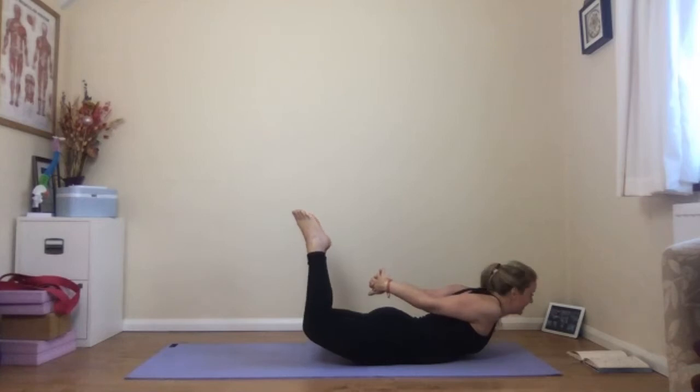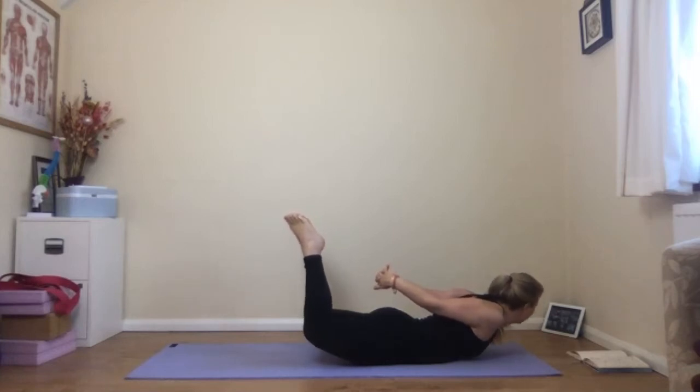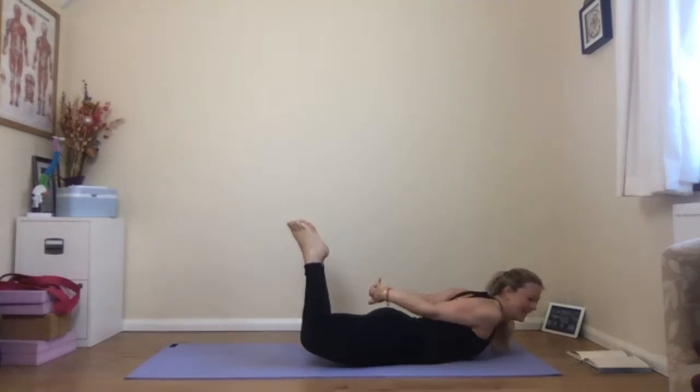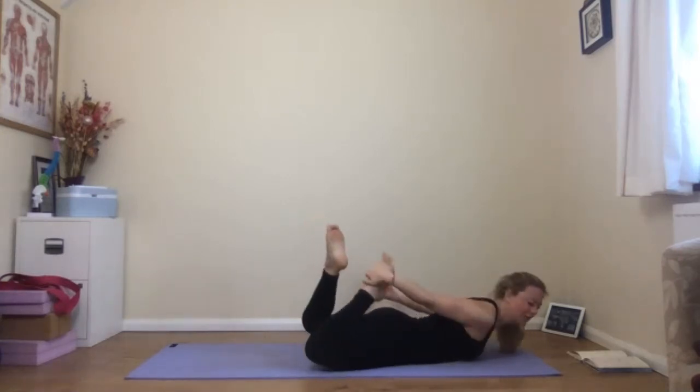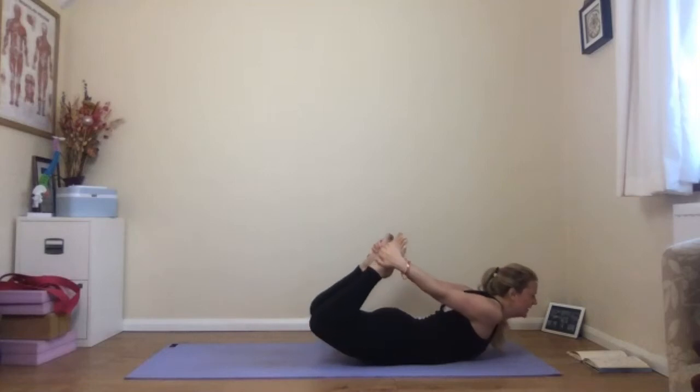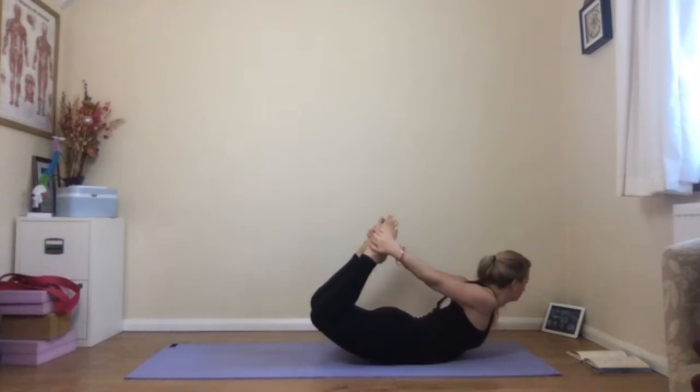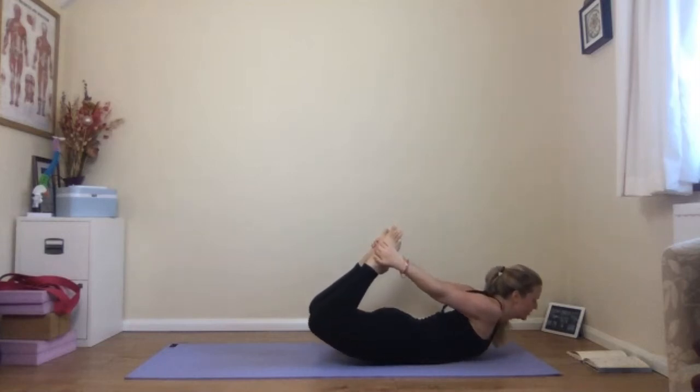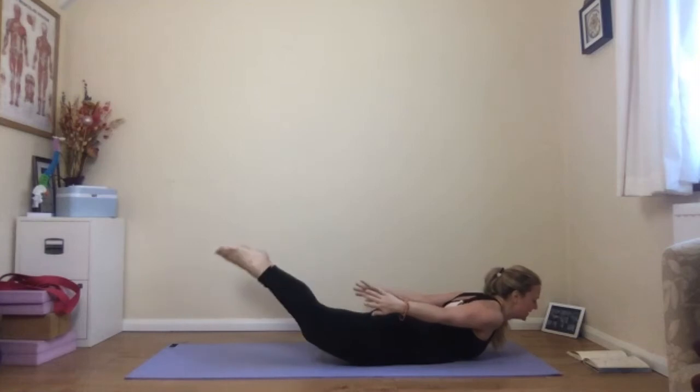Good job, lift the knees off of the floor. I can see lots of feet in the air. Beautiful. And then let's take the hands back, hold on to the tops of the feet and lift the knees. Good. Bow pose, very nice. Now with control, release the feet, come back into Shalabhasana.